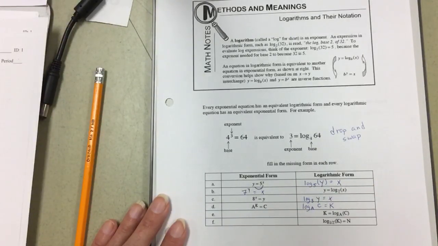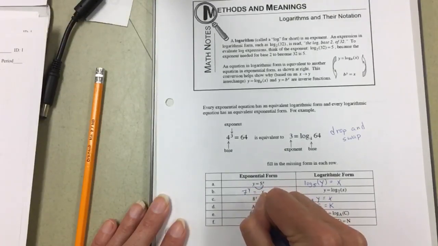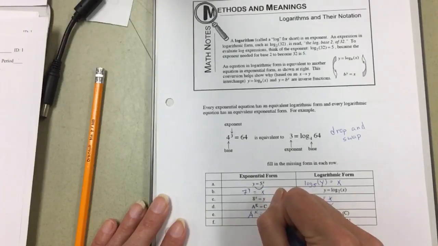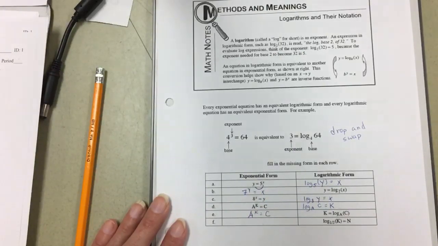I know I'm going really fast, so if you want to go back, check it again, go for it. Next one, what has been dropped? Well, a is the one that's low and small, so it's going to come back up and be the base. And swap, so K and C swap. That's it. That's all we got to do.